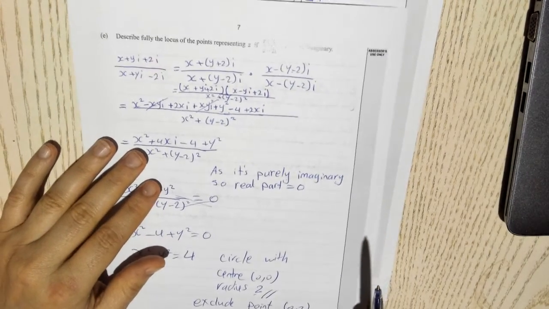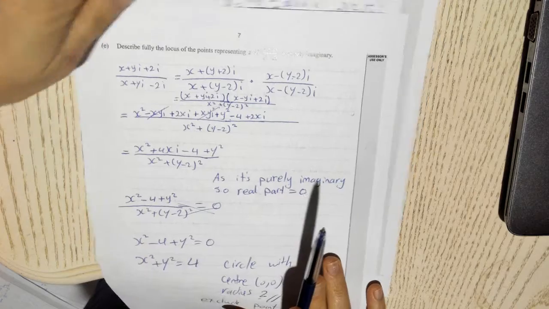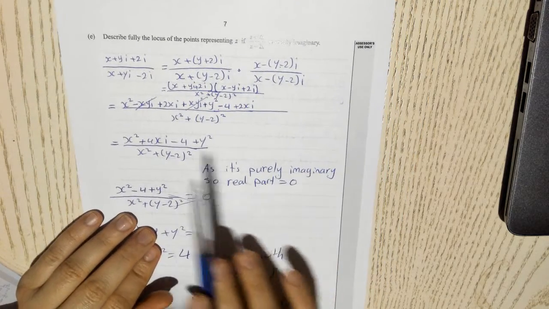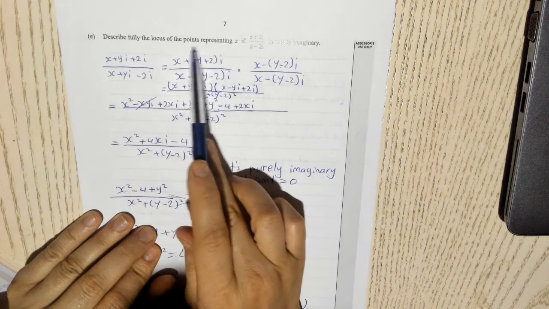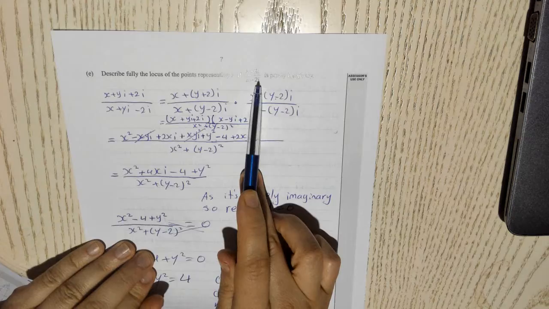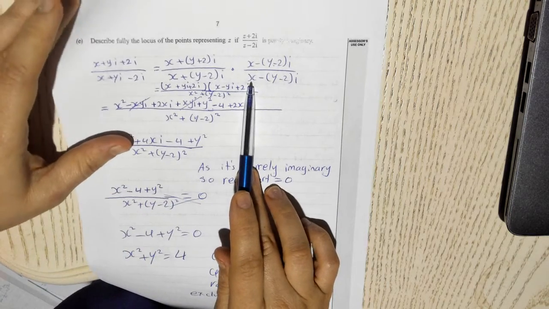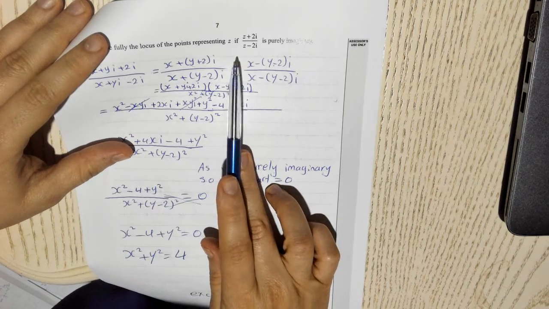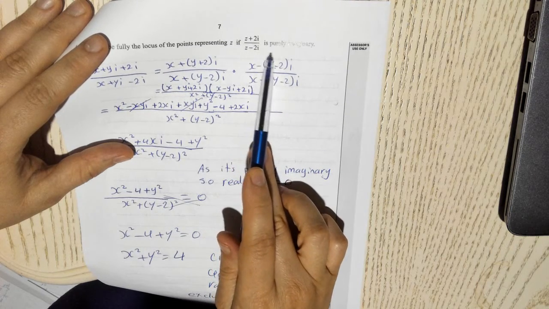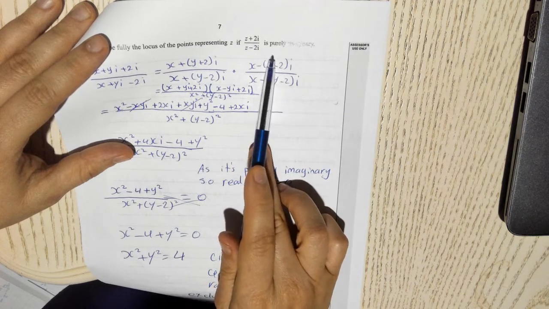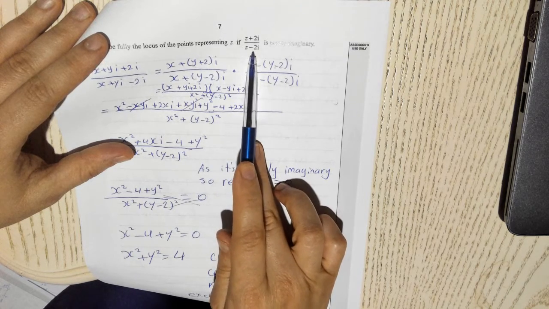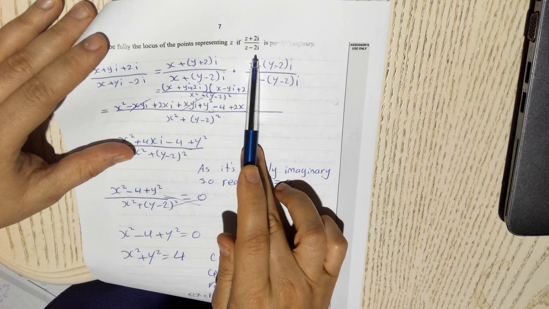Now, next question. Alright, so the next question is A, describe fully the locus of points representing z. So that's z. I don't know why it's not showing properly here. So z plus 2i over z minus 2i is purely imaginary. When it says purely imaginary, I mean the real component after you've expanded everything in here is equal to 0.